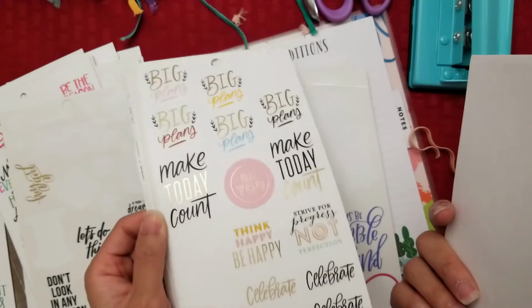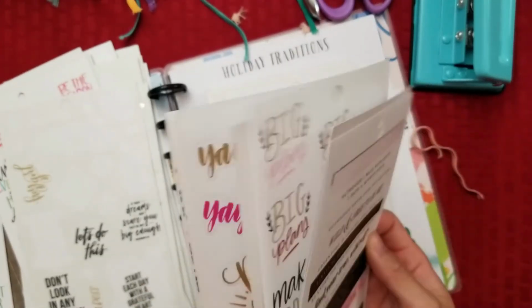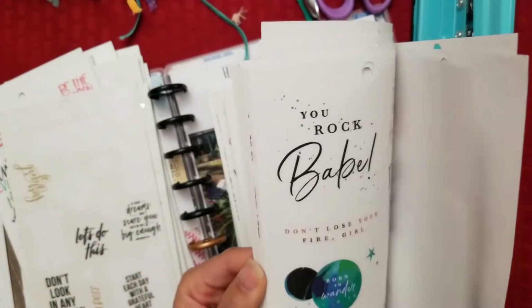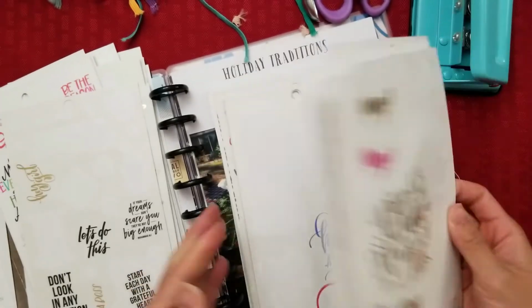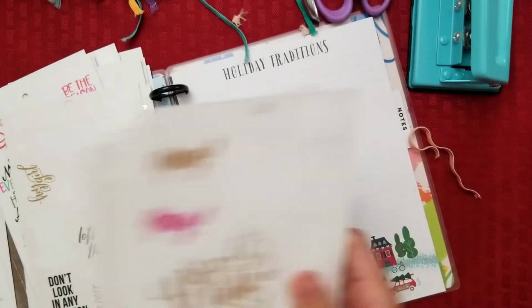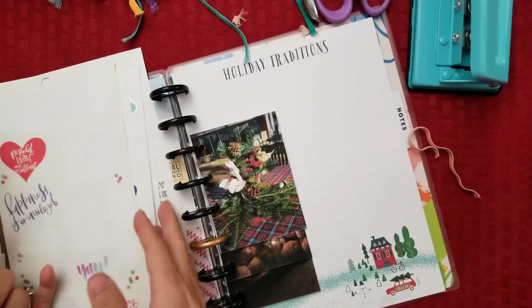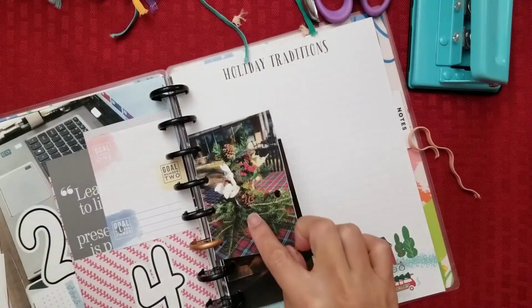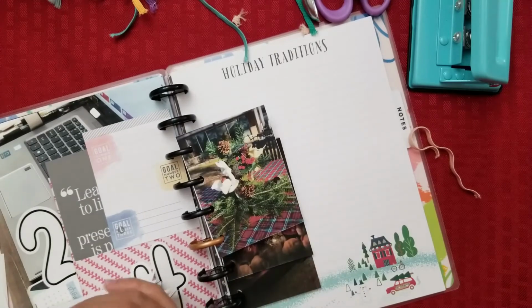Today, big, celebrate. Oh, wait, let's go back. Celebrate, I can use that one. All right, already had that one, okay. All right, I think that's enough. Let's just call a pause there. I don't know what just, oh, it's the sticker. The Happy Planner stickers are super sticky, like there's adhesive on there.